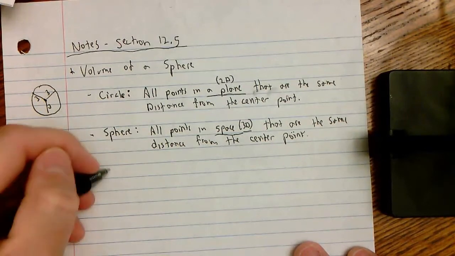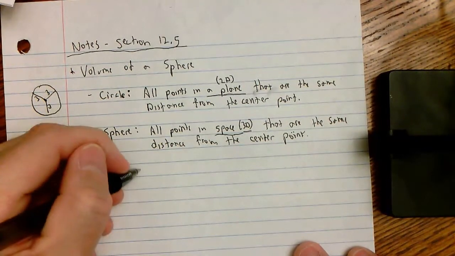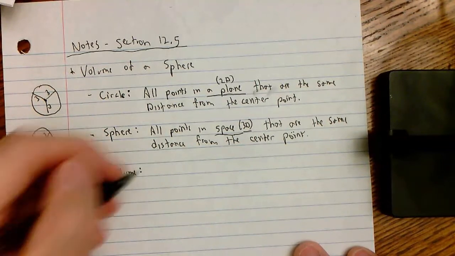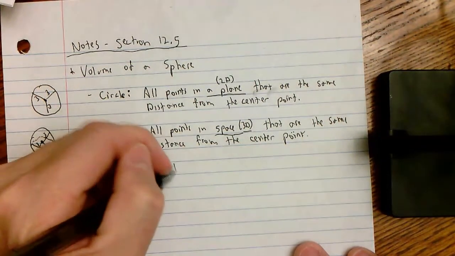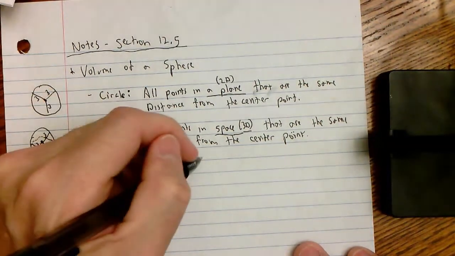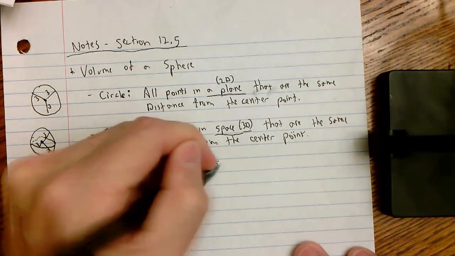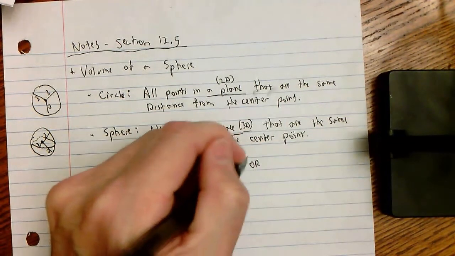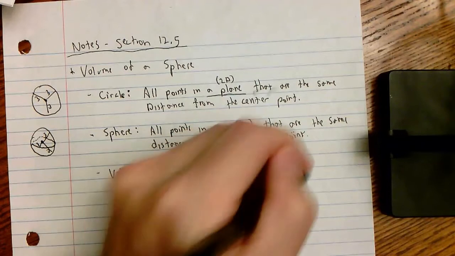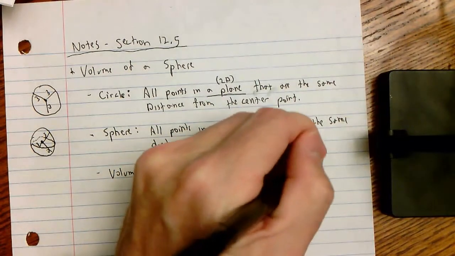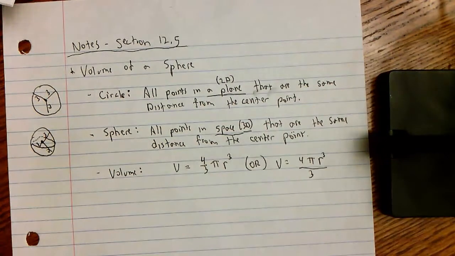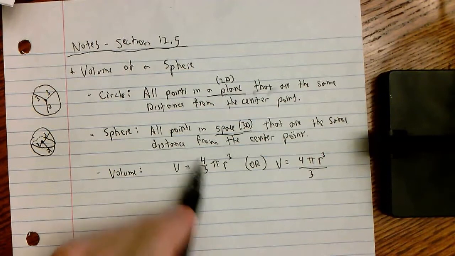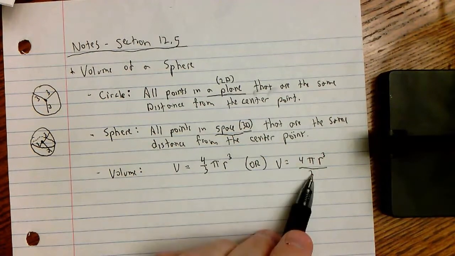Let's get to the volume. So the volume has a formula. It is V equals 4/3 pi times the radius cubed. Or some people do not like to deal with fractions, so some people might write it as 4 pi radius cubed all over 3. Same deal. 4/3 is the same as multiplying by 4 and then dividing by 3.